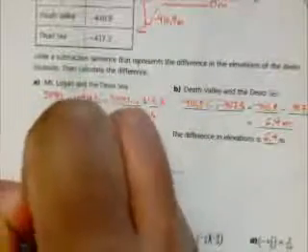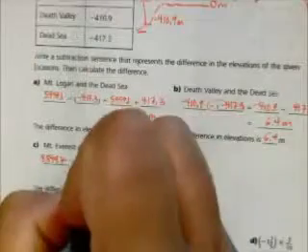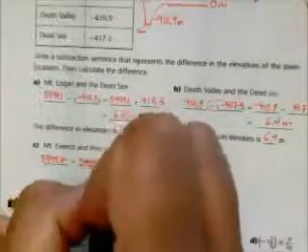All right, now the difference between Mount Logan and Mount Everest. Okay, so Mount Everest is 8,849.7. Mount Logan is 5,959.1.